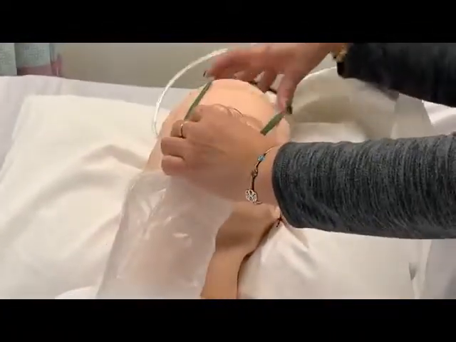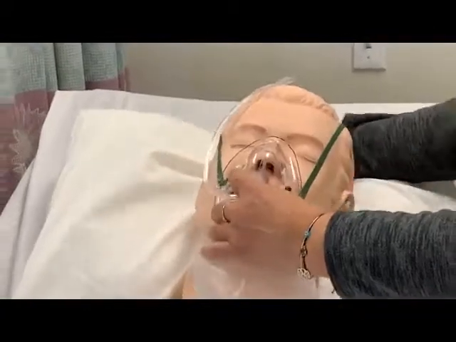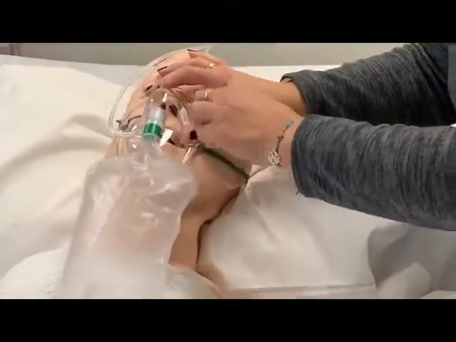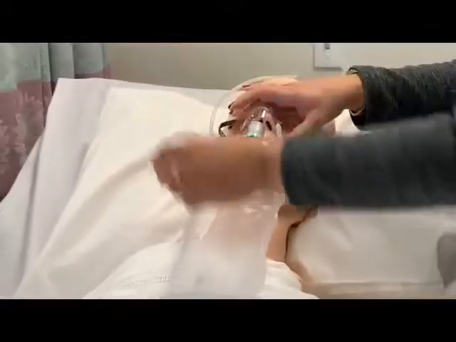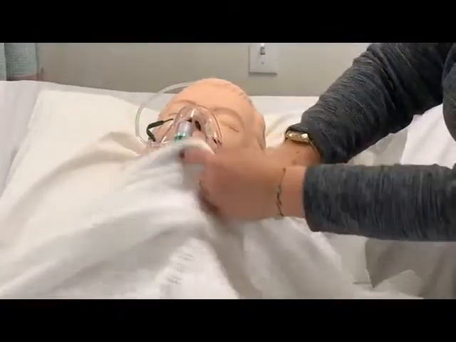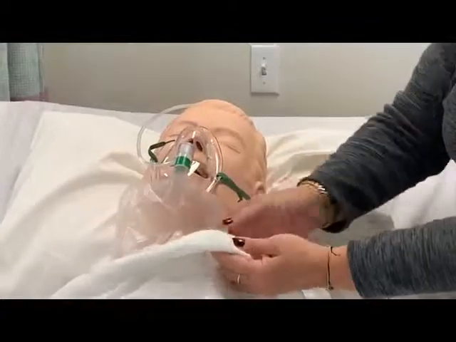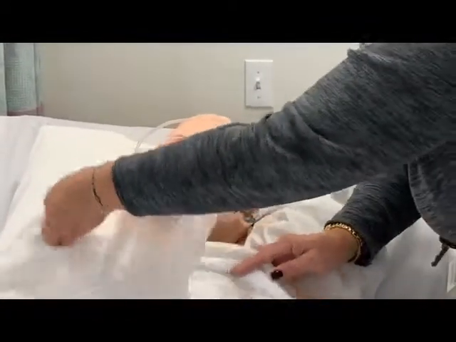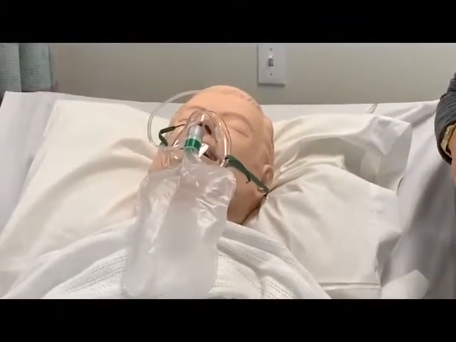It's going to go on just like the Simple Mask, very simple. Just put it over the top here. You can tighten it again with those straps. The other thing that you want to be conscious of is that you don't want this bag covered with blankets or something that could deflate that bag a little bit. Always make sure that it's on the outside and that your patient understands the importance of that.